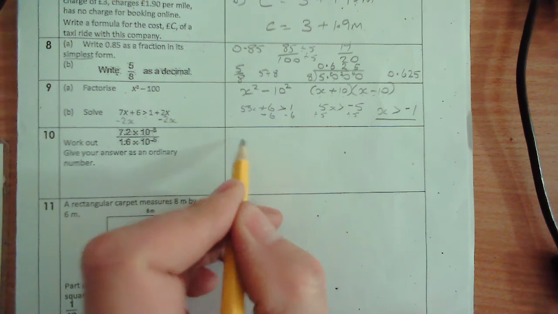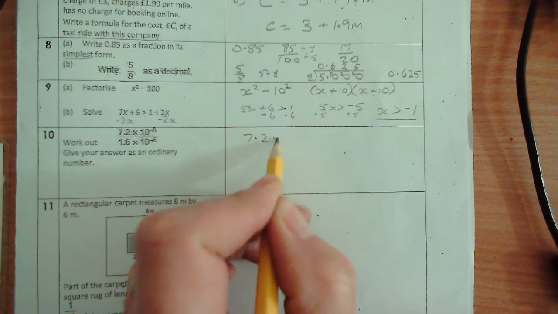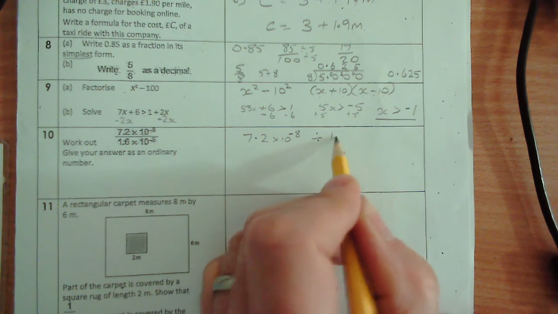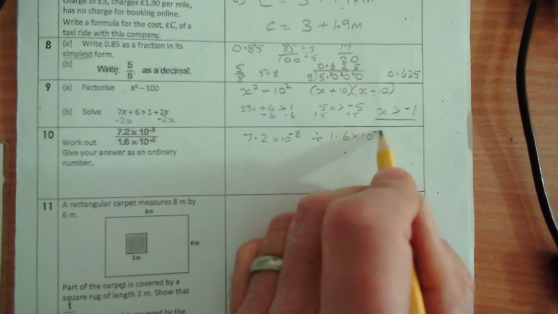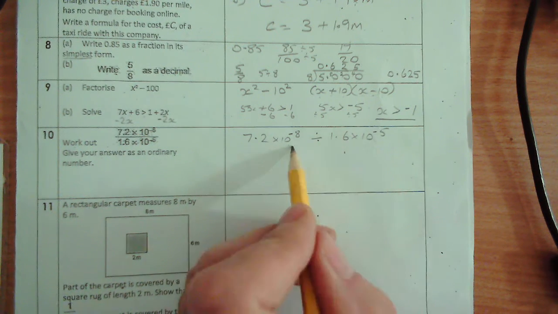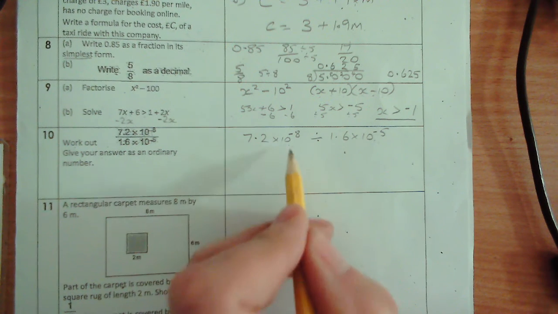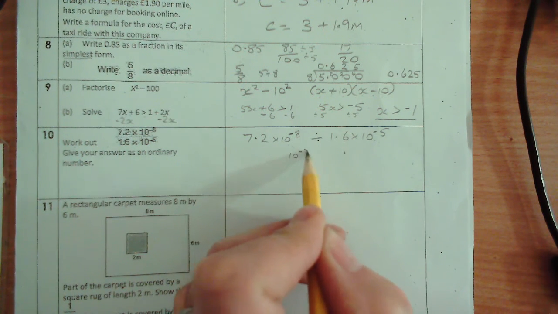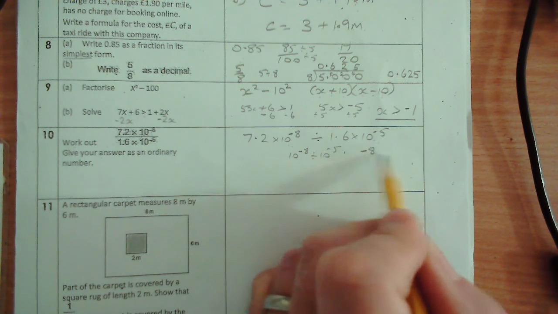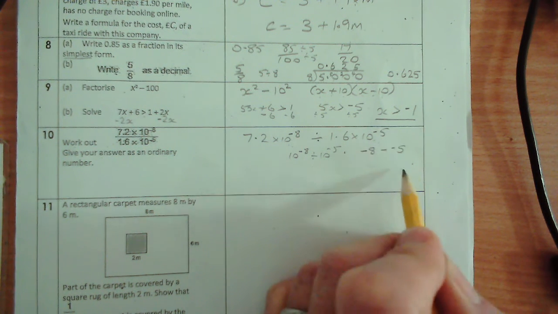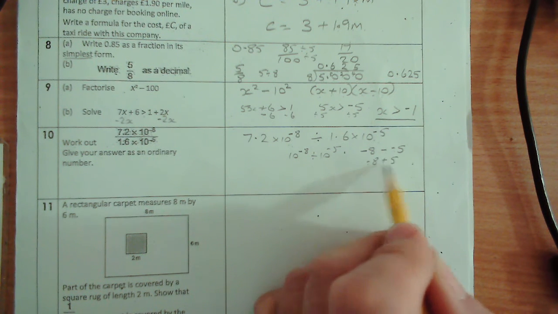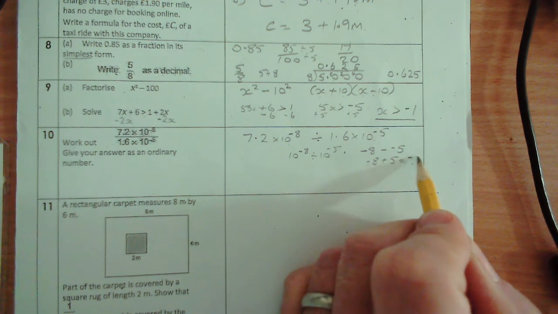For question 10, I have 7.2 multiplied by 10 to the negative 8, and I'm going to divide that by 1.6 multiplied by 10 to the negative 5. When we divide with standard form, with powers, we subtract the powers. However, we've got to be careful here because what this means is 10 to the negative 8 divided by 10 to the negative 5. So the sum I'm doing is negative 8, take away negative 5. When I take away negative, that becomes adding. So I've got negative 8 plus 5. So my power is negative 3.